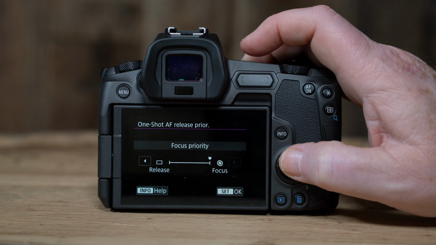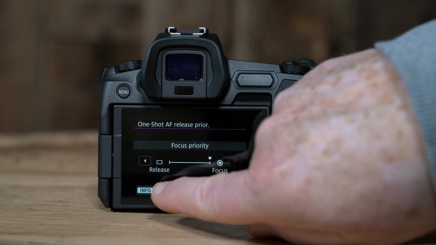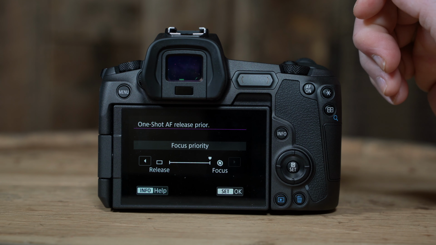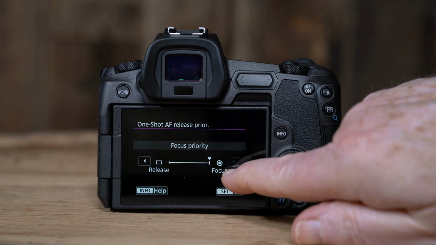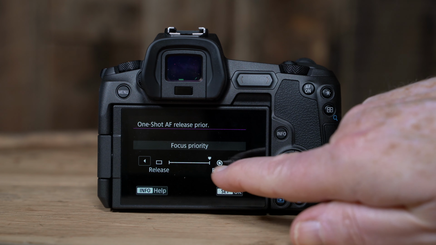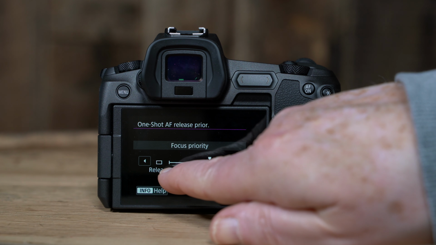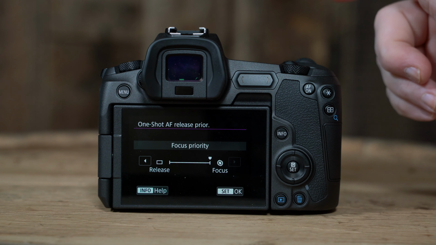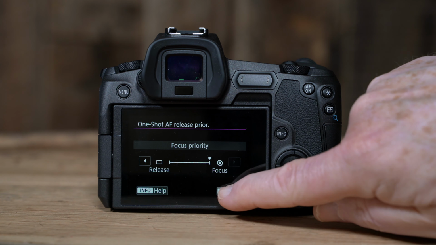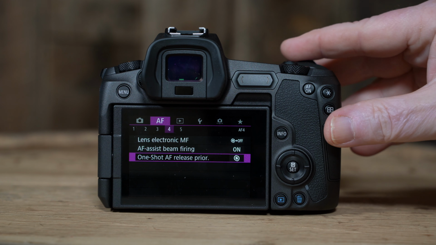One shot focus release, focal priority to release or focus. Now, this gives you the option to let the camera find perfect focus and then fire, or fire, leaving the focus a little soft sometimes when it's important to catch the shot, even if it's just a little bit soft. Work between them, there are different options. Moving on to the next screen.